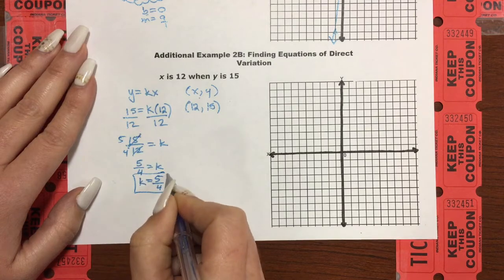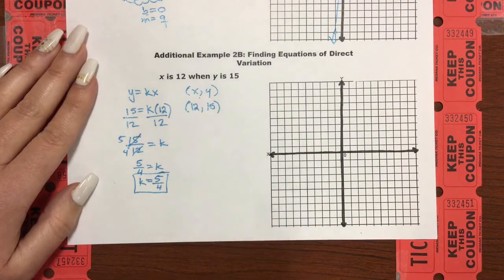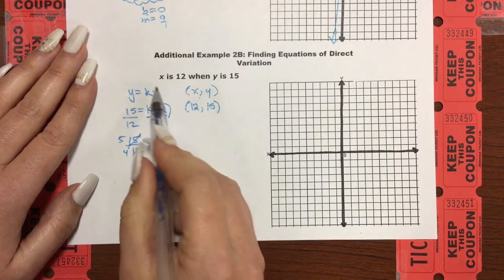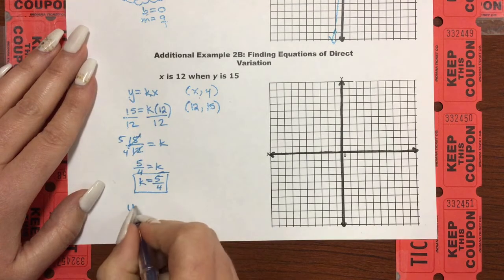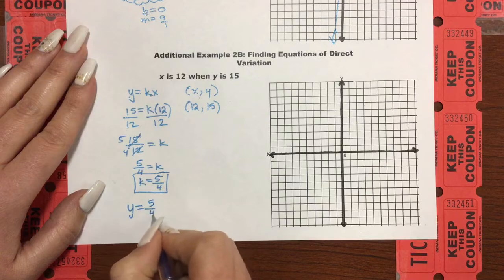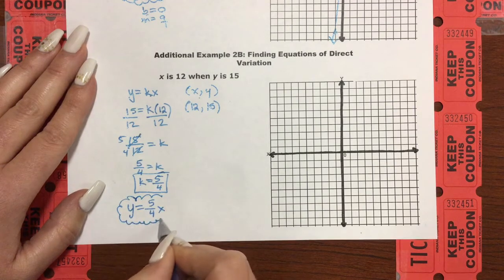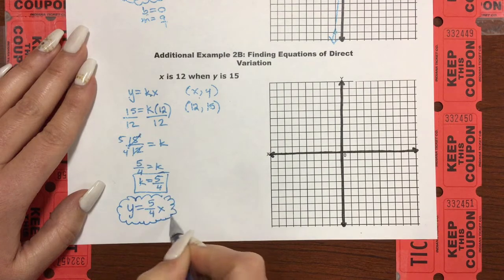So there we have it. We found our constant of variation, but we need to find our direct variation equation. So we just substitute that value in for k, and we get y equals 5/4 x. And there we have it. That is our direct variation equation. And now it is time to graph it.